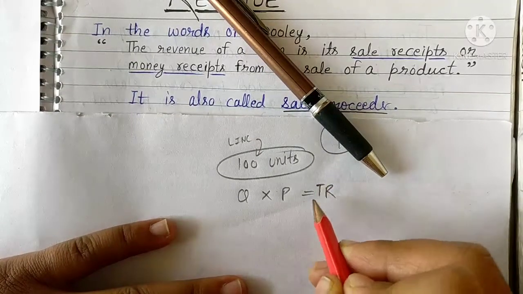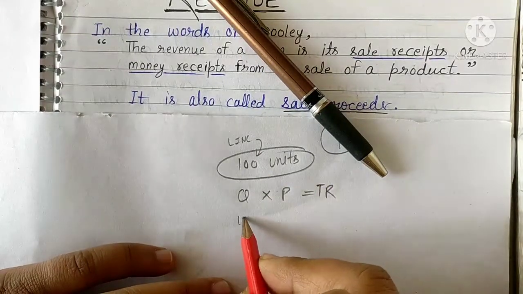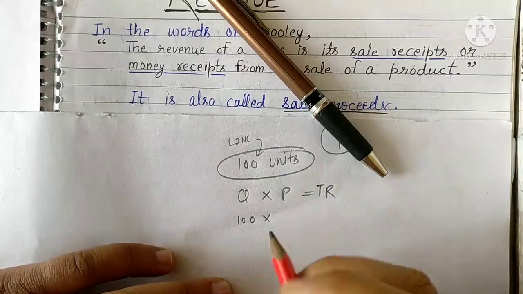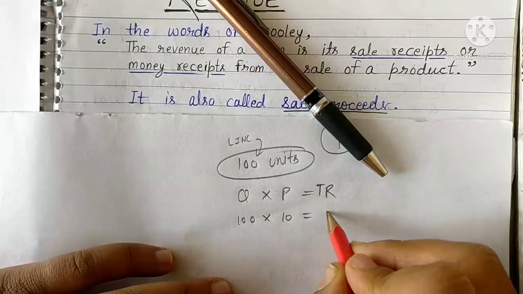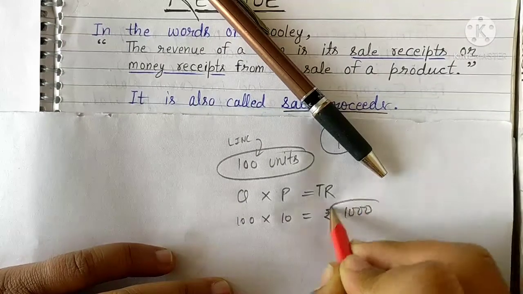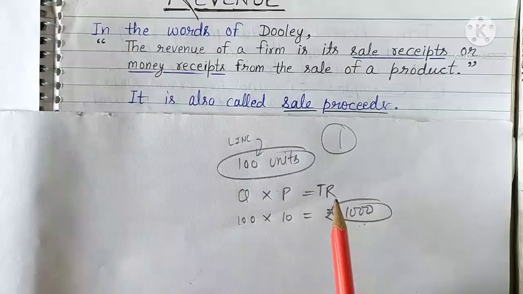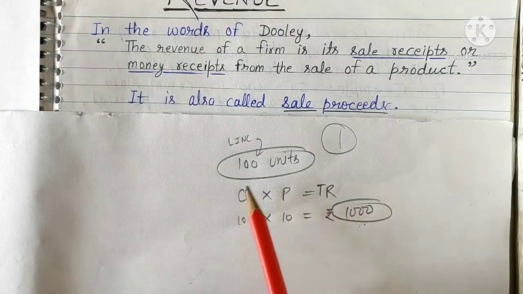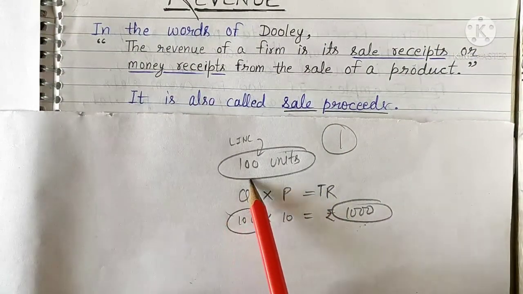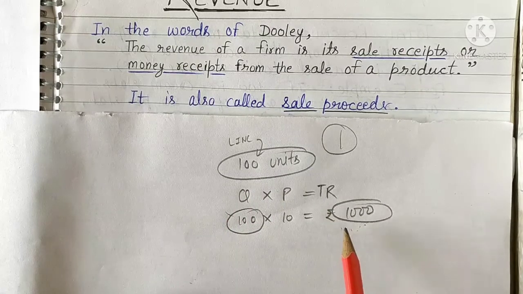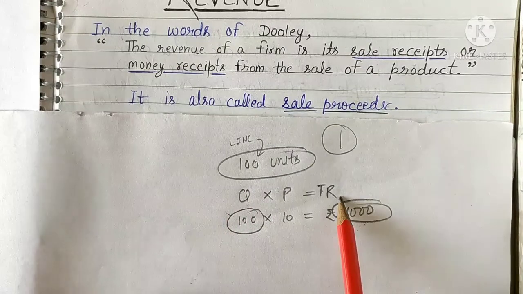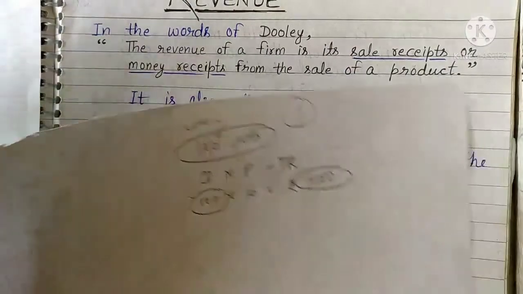Total revenue, TR. So see, quantity is 100. What is the price of one pen? That is 10 rupees. So how much comes? Rupees 1000. It is my total revenue. It means the total revenue of the firm. How much money is going to be received by the firm after selling this 100 quantity of pen? 1000 rupees. So this 1000 rupees is total revenue, which in short we can say TR. I hope it is clear.